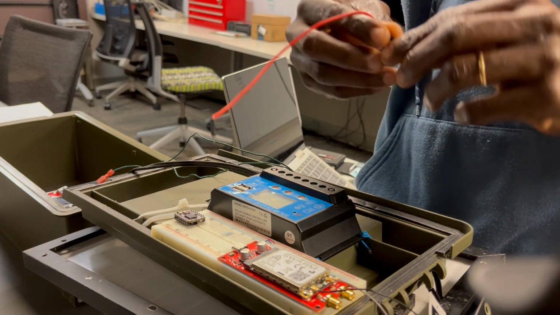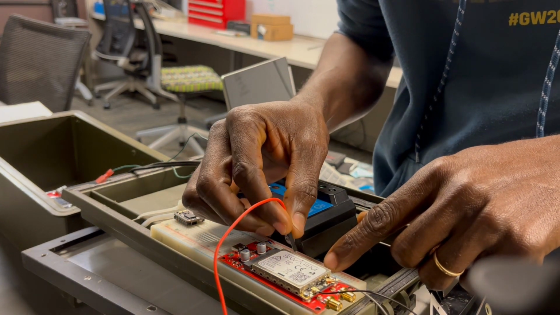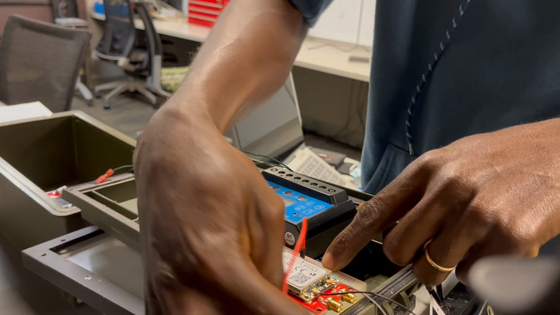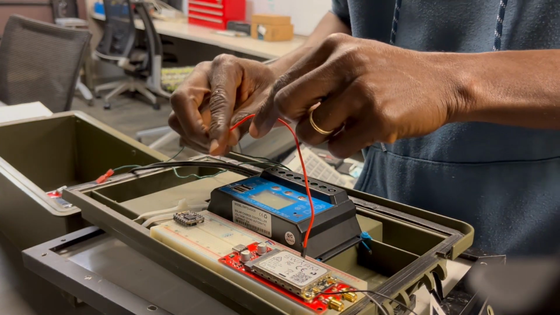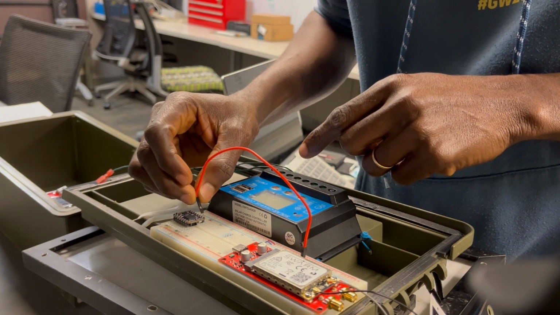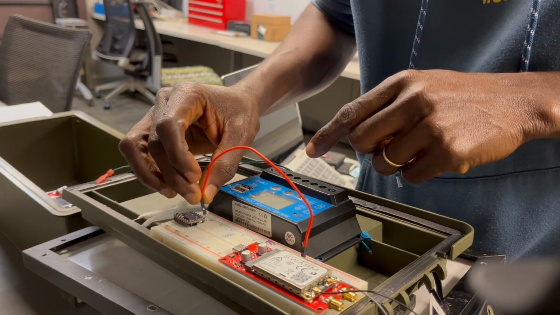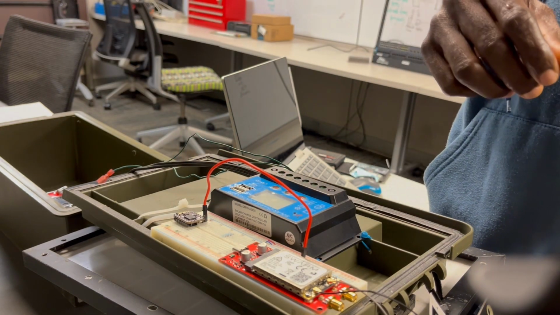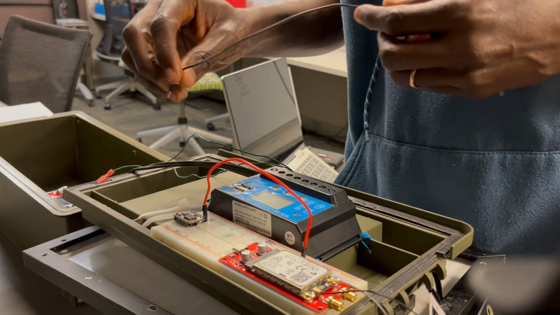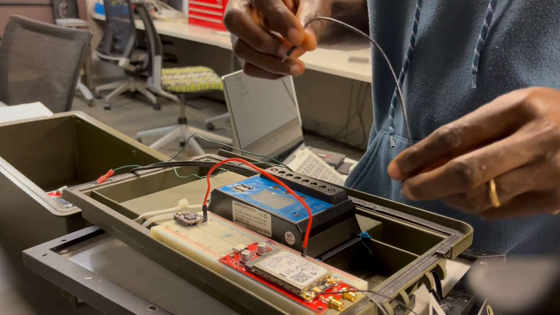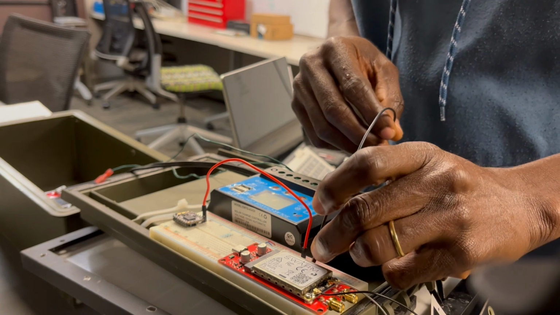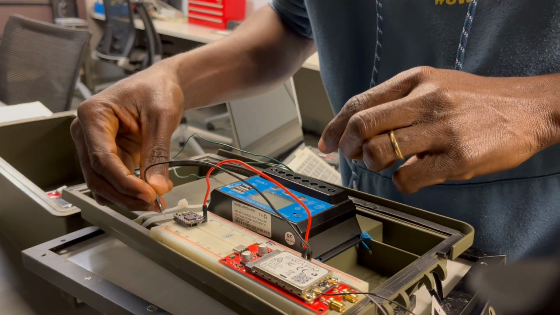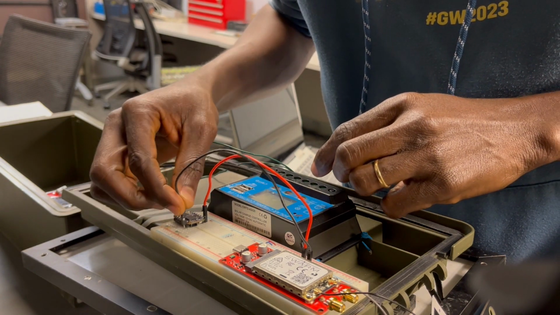On the Swarm board, there is a port called the RX. I'll connect it right here to the TX of the QT-PY. That's the serial connection for the QT-PY. Then I'll take another cable and connect the TX, and that will connect to the RX of the Swarm board.